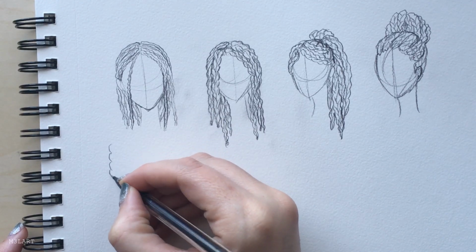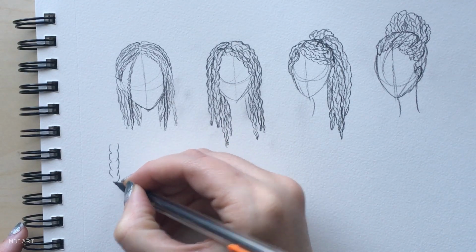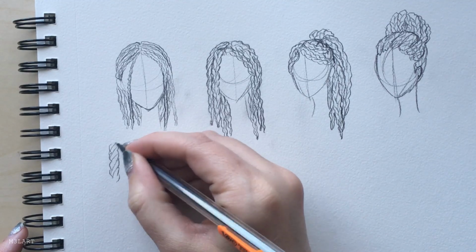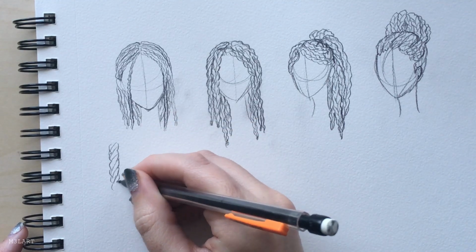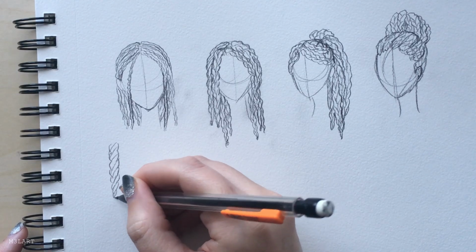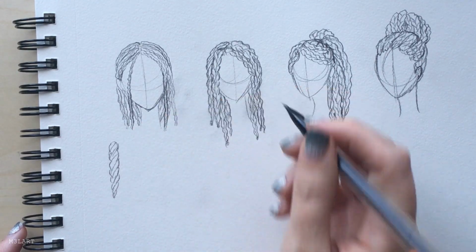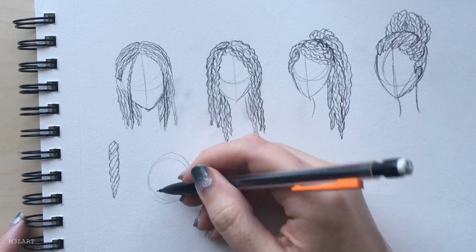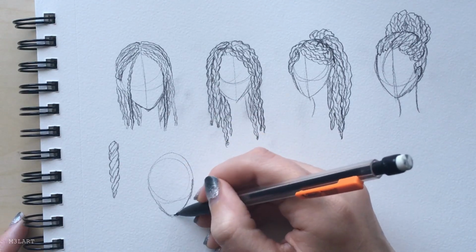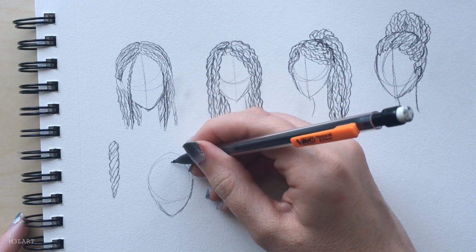An alternative to the 3-strand braid is a twist. This is done by twisting 2 strands together. And the way I draw this is that I will draw the outline of the braid, but instead of doing a center line, I draw horizontal lines all the way across. It looks best if you line them up with your C-shapes on the outside edge of the twist.